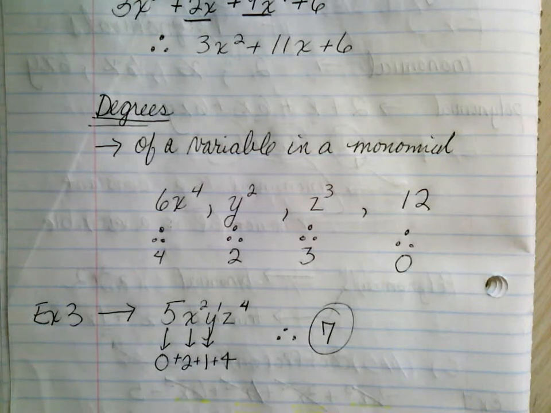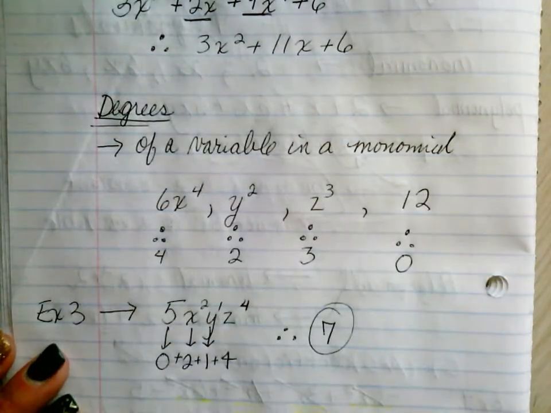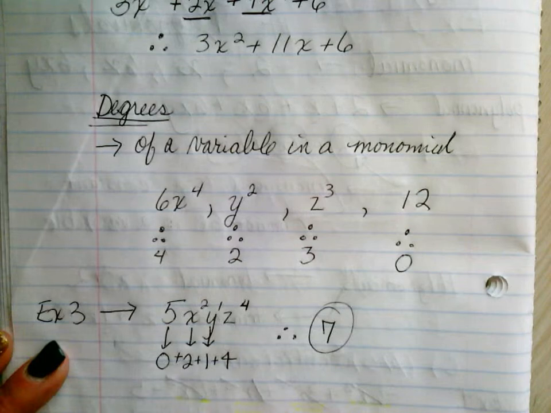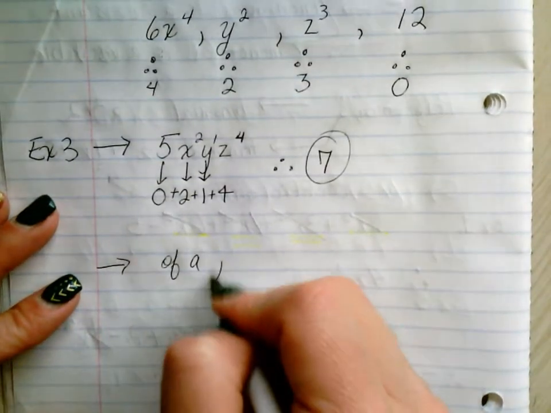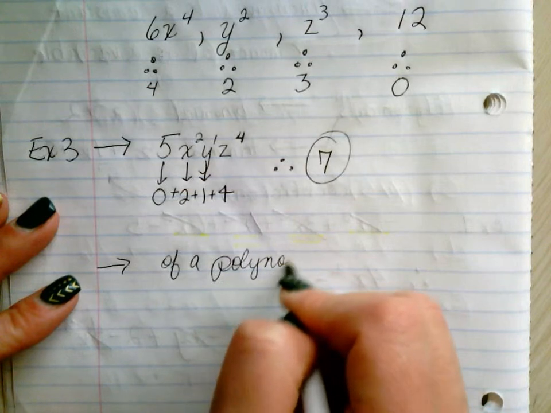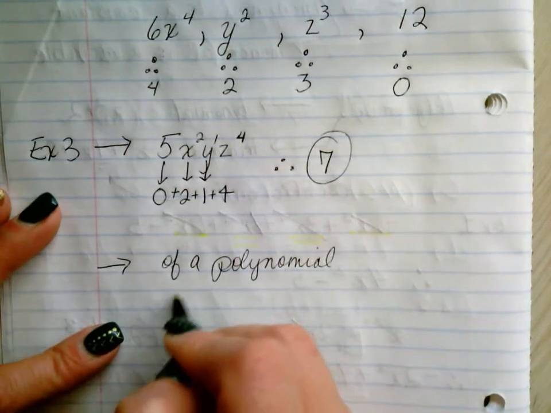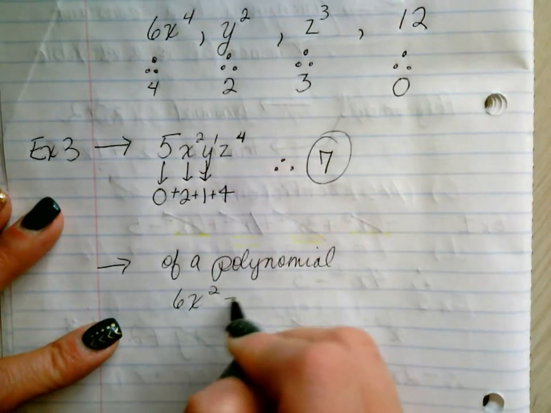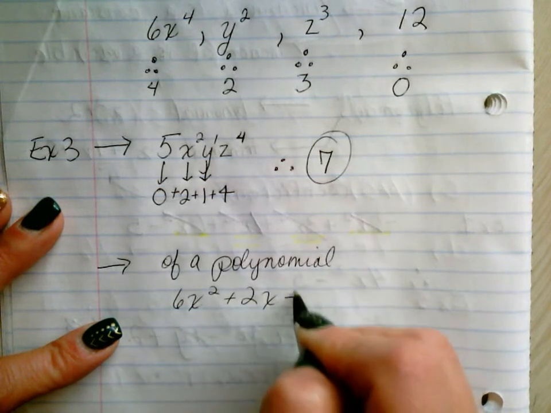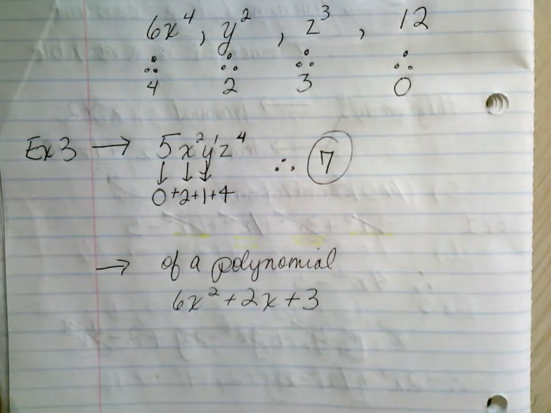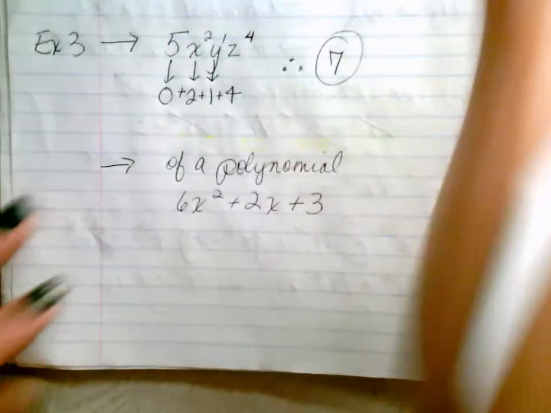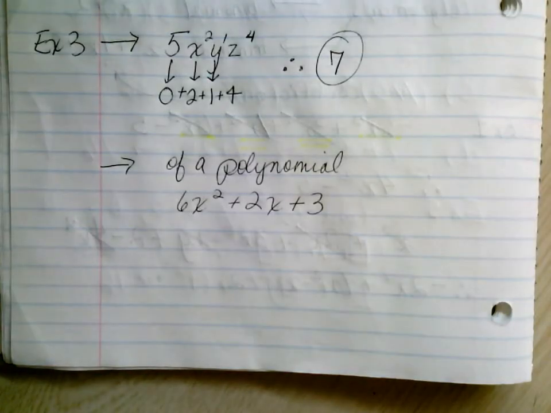Okay, now, that's degrees of a monomial. How about, yes ma'am, how about of a polynomial? Okay, 6x squared plus 2x plus 3.